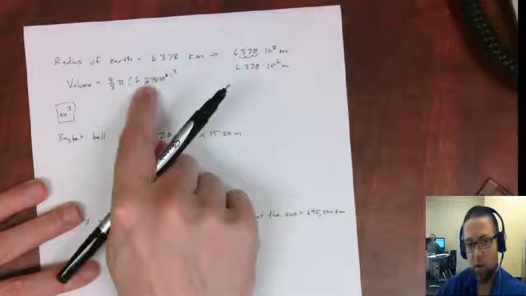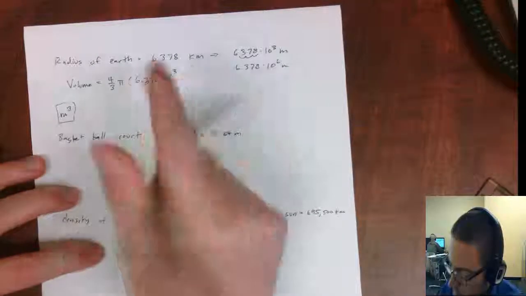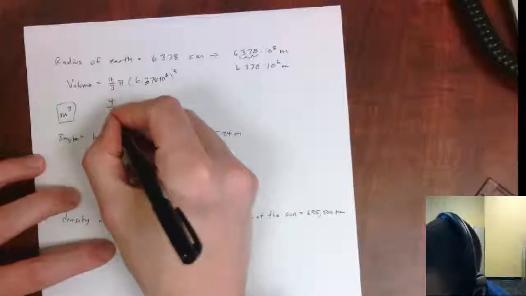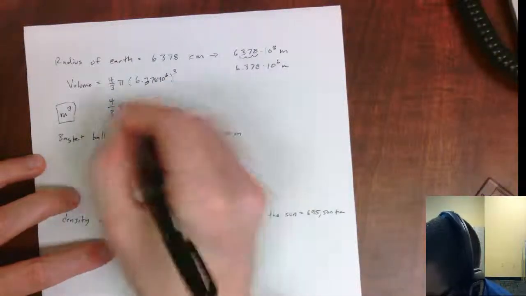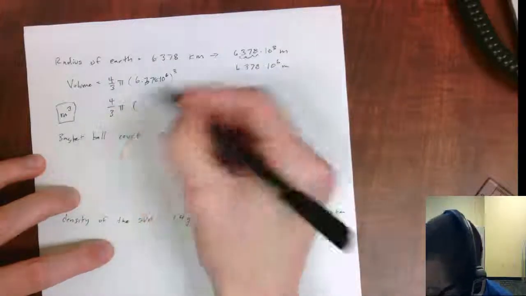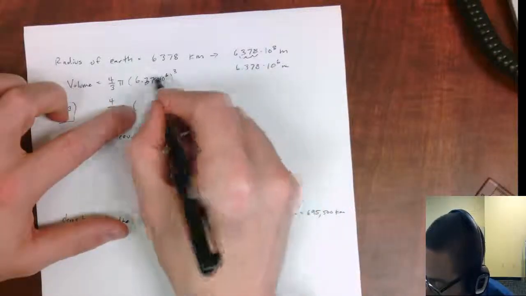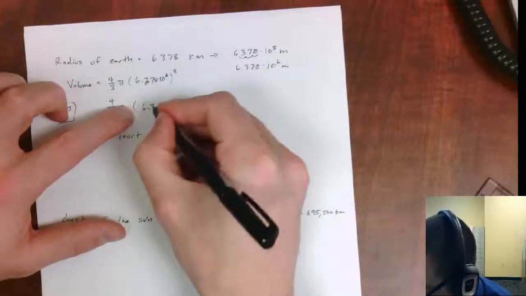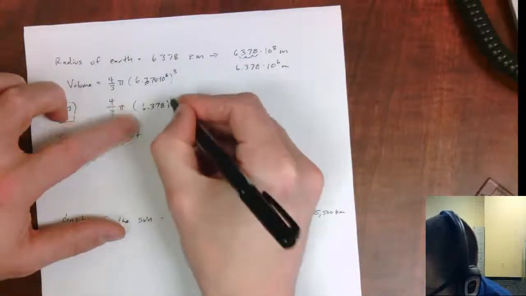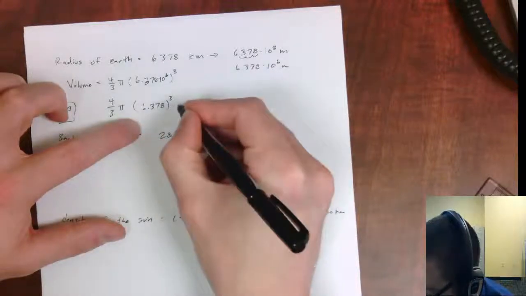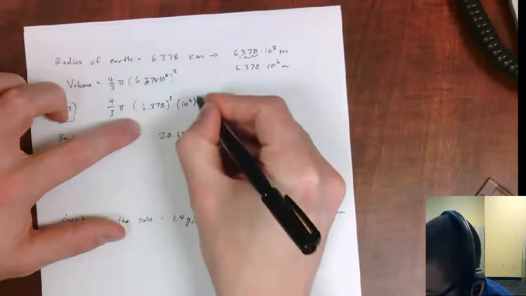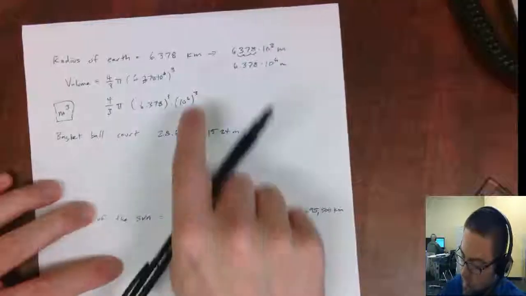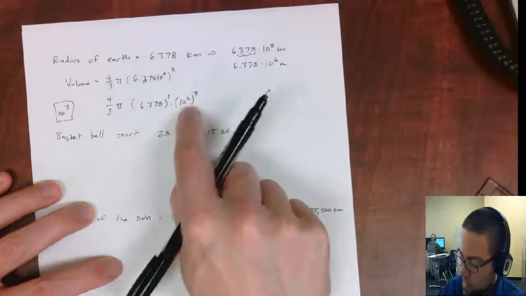All right, so if I have a power to a power, we should have 4/3 pi times, now each part inside this parentheses is going to go to the third power, so 6.378 cubed times 10 to the 6th cubed. All right, and a power to a power, we just multiply exponents, right?